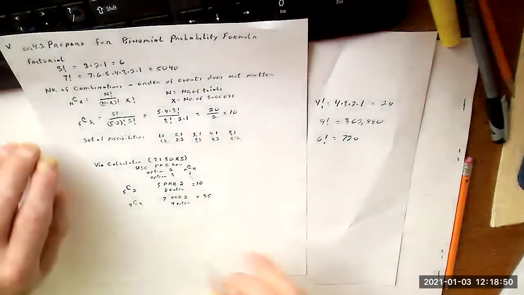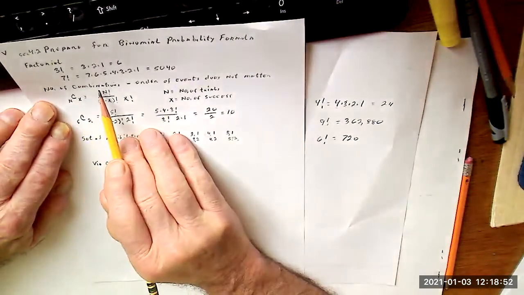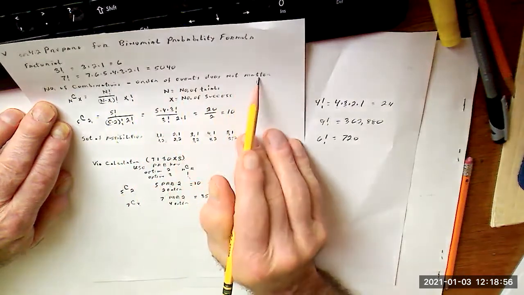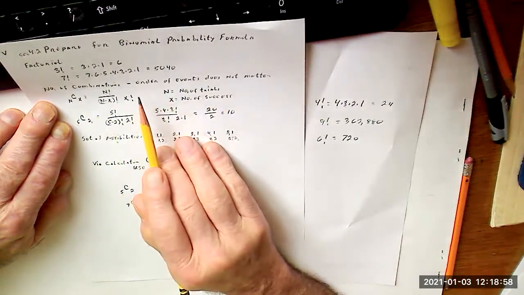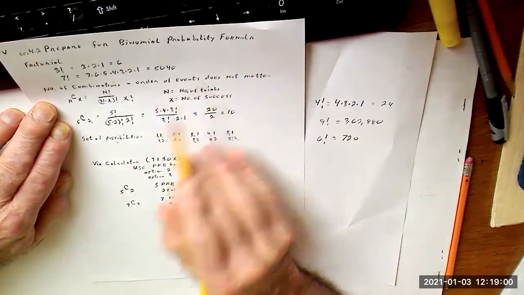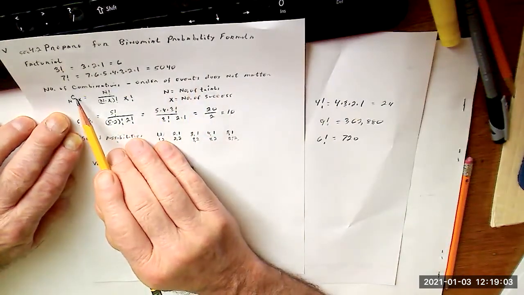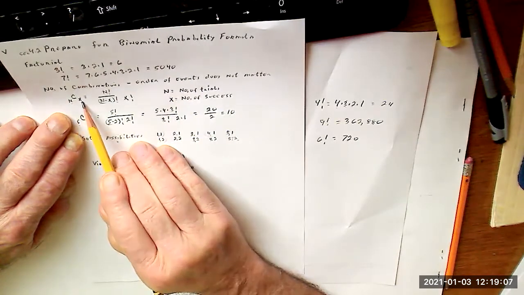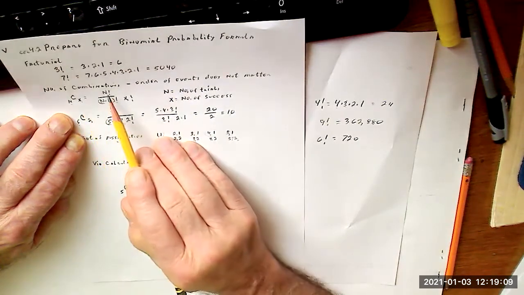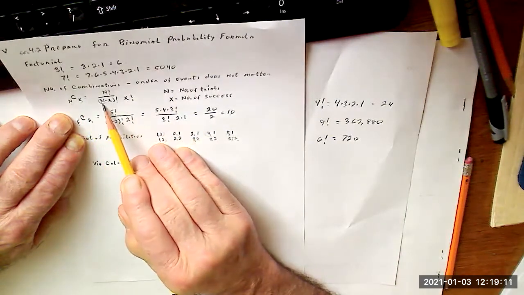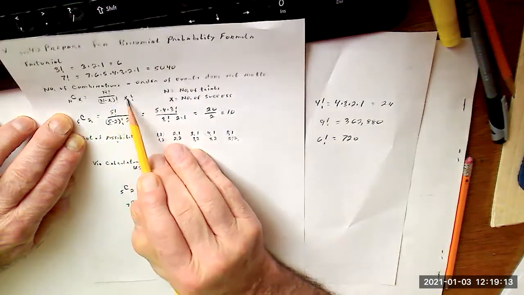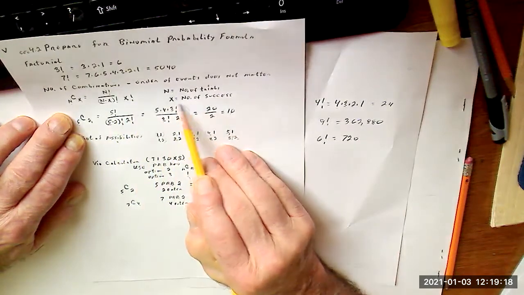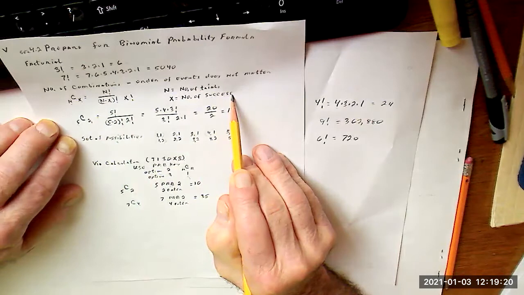Okay, next thing. We want to talk about the number of combinations. When we're talking combinations, order of events does not matter, versus permutations, where the order does matter. The long formula is the number of combinations of a sample of n with x successes is equal to n factorial over n minus x factorial times x factorial. N is the number of trials, x is the number of successes.